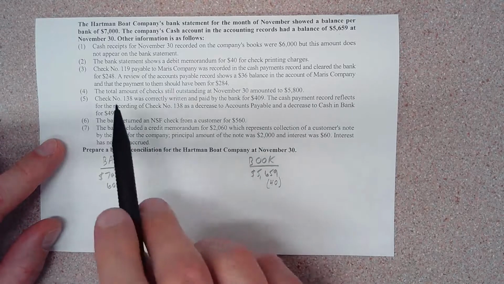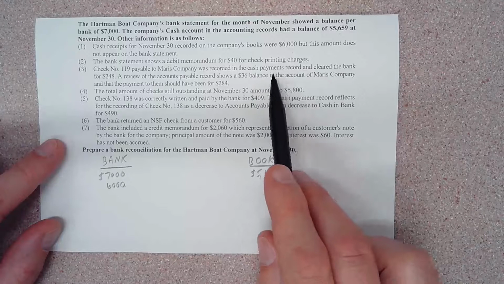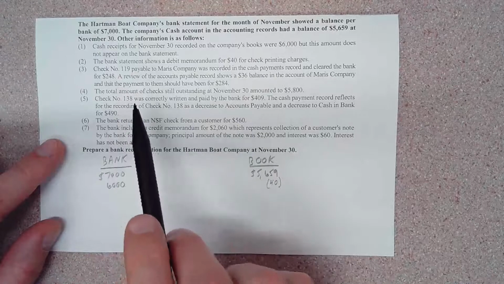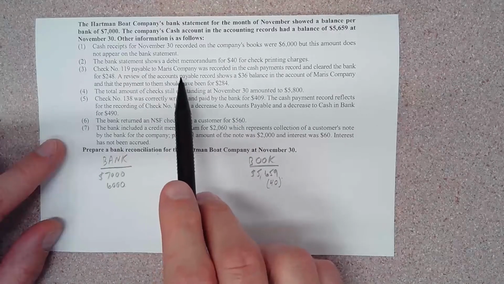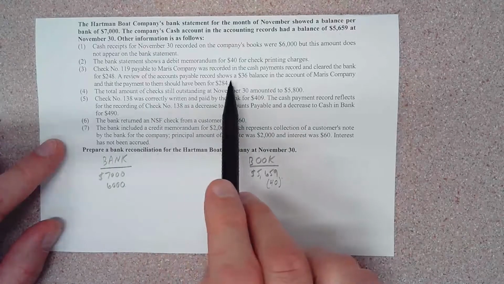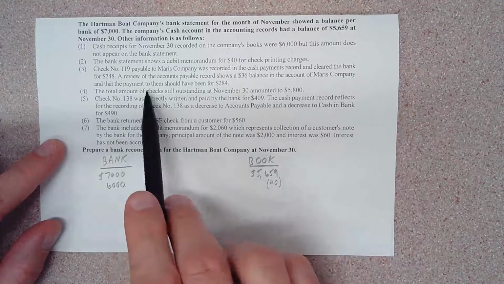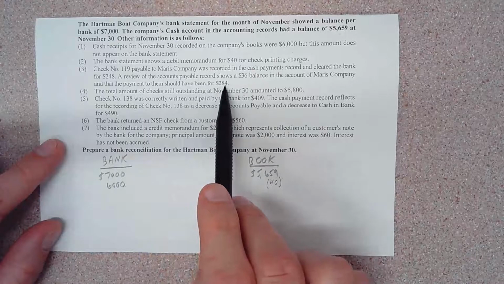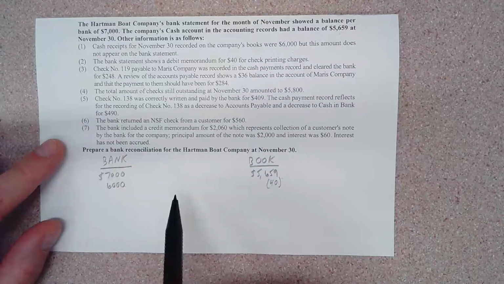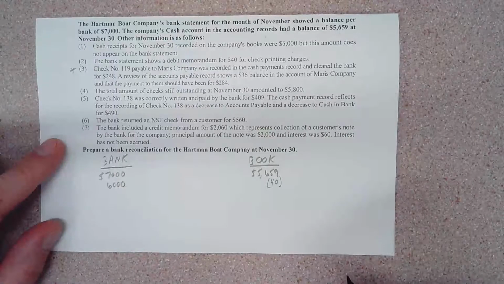Okay, so let me read this again. It says check number 119 payable to Maris Company was recorded in the cash payments record, okay, and cleared the bank for $248. Okay. So they wrote the check for $248, it cleared the bank for $248. A review of the accounts payable record shows a $36 balance in the account of Maris Company, and that the payment to them should have been $284. Okay, so 248 plus 36 is 284. Okay, so I'm going to put a little asterisk by this. As I'm reading this, there's nothing that needs to be done here.